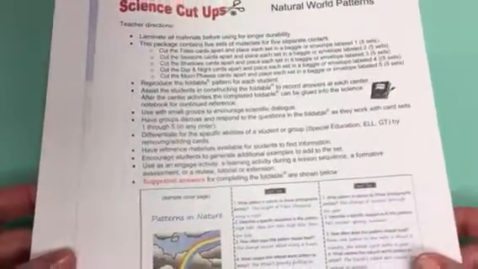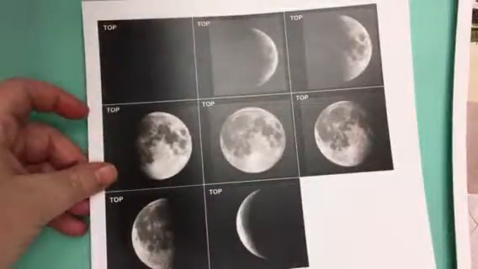So I have a set. It comes as the science cut-ups. Here's the instructions, and then it has the booklet for your students to make. And then it has 5 sets of colored photographs on cardstock. And here's the shadows. Here's the day and night. And here are the phases of the moon. And there's 5 sets of those.